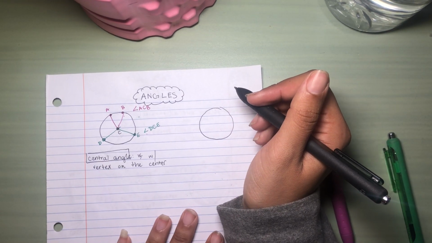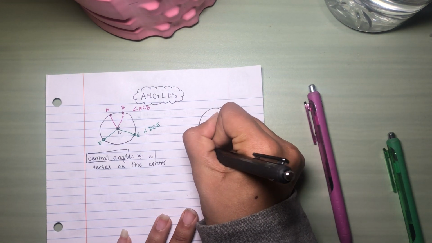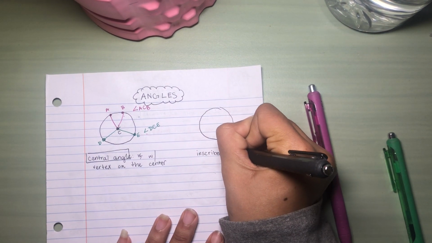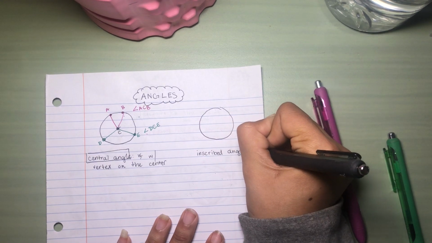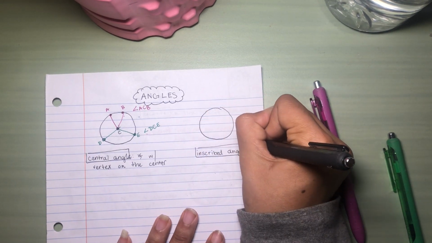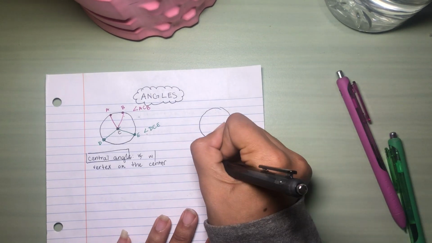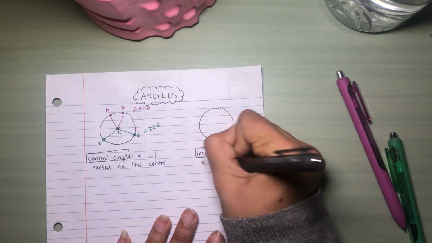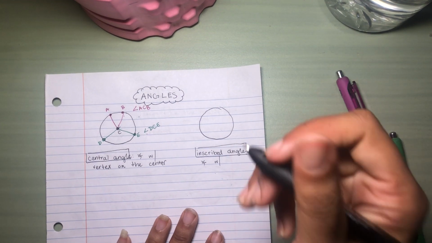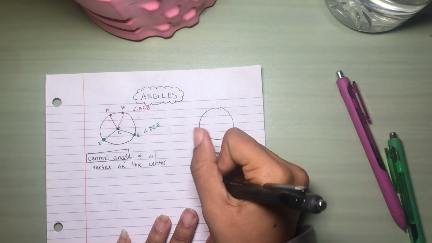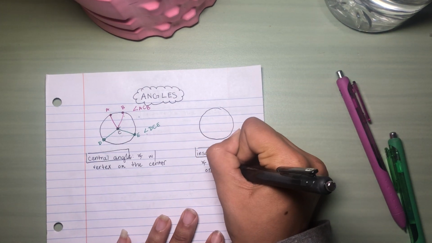Then we have, on the other side, an inscribed angle. Bear with me, we are almost done taking notes. An inscribed angle is an angle with vertex on the circle.